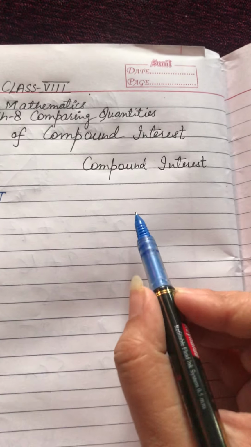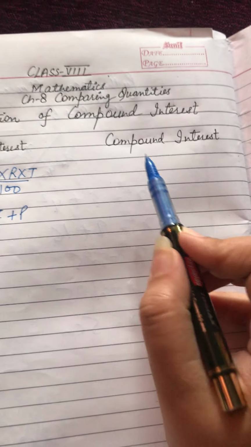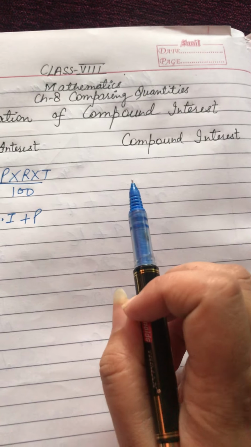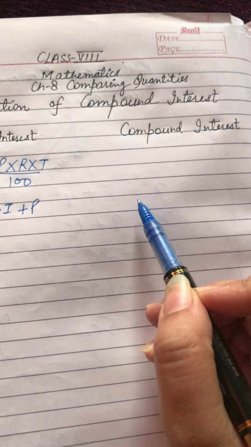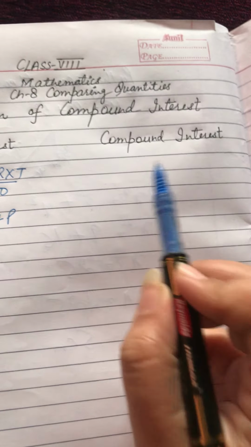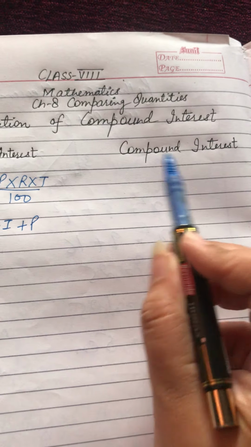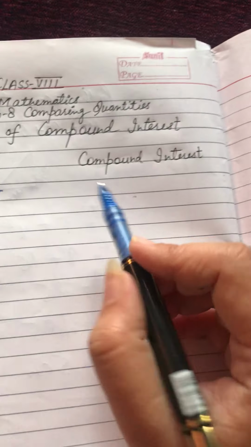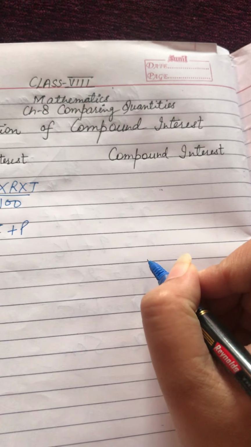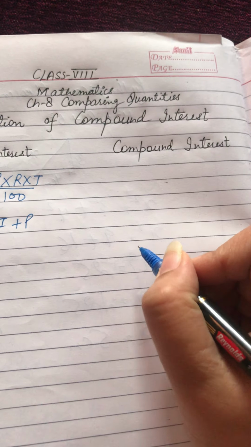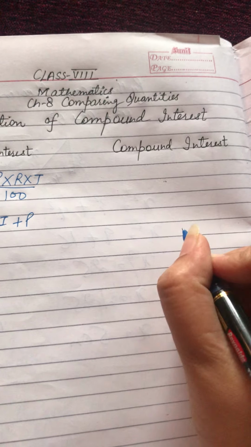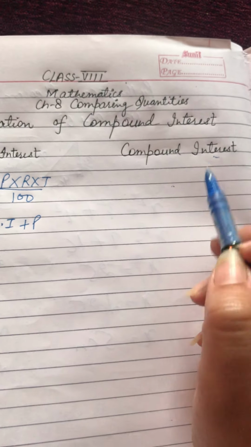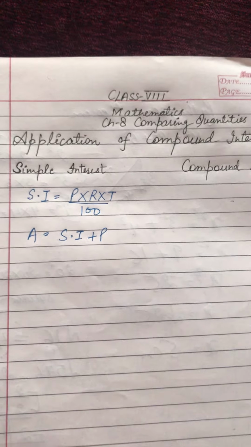Now in class 8th, you have to learn about compound interest. Children, compound interest is similar to simple interest. In this also, if we borrow some money, we have to give the extra amount, the interest. But in compound interest, the process of calculating is a little different. In this, the principal keeps on changing every year. First year the principal is different, second year the principal is different, because every year the interest is added to the principal, and that becomes the new principal. I'll explain through an example.